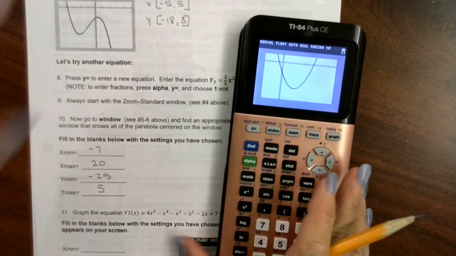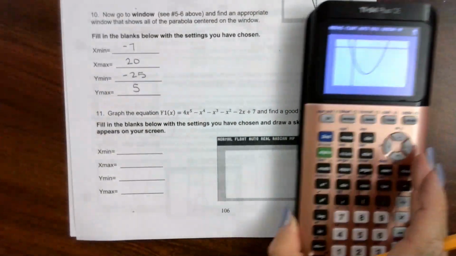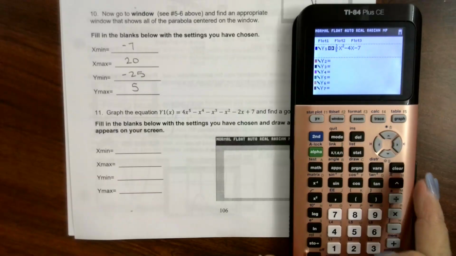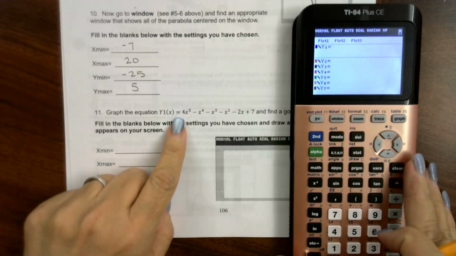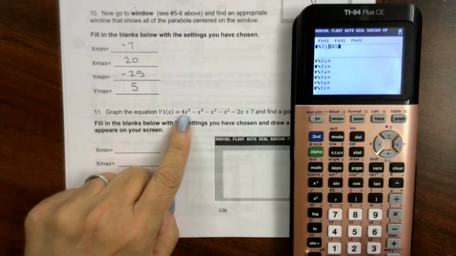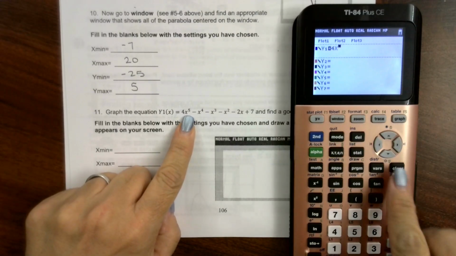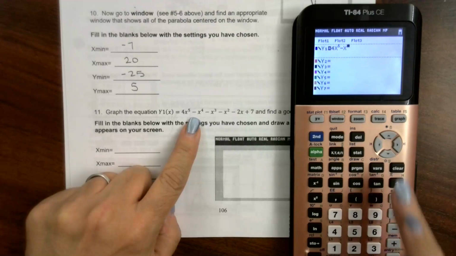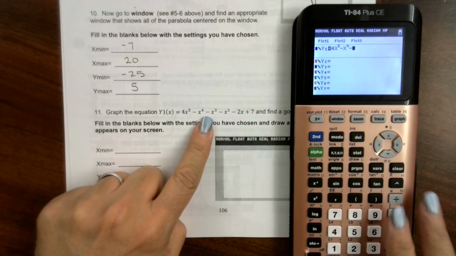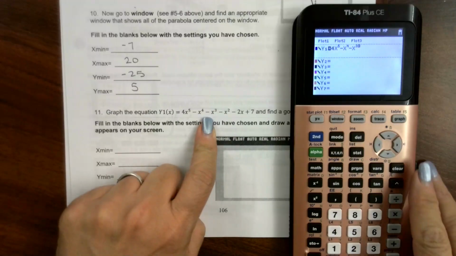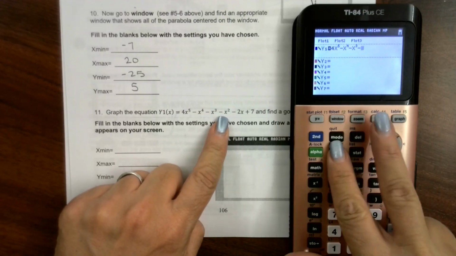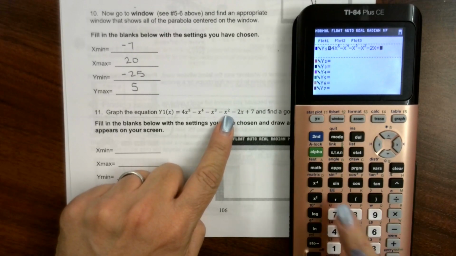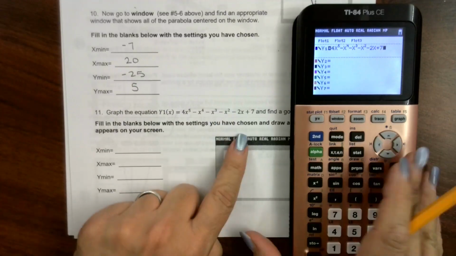All right, so let's do another one. So this one says we're going to go back into y equals. So back into y equals. I want to clear this function, and I want to type in a new one. So I'm going to say 4x. Remember, to get up to the 5th, I use the caret button. I have to arrow out. So minus x caret 4, arrow out, minus x caret 3, arrow out, minus x, now I can use the squared button, minus 2x plus 7. To have the whole thing typed in.